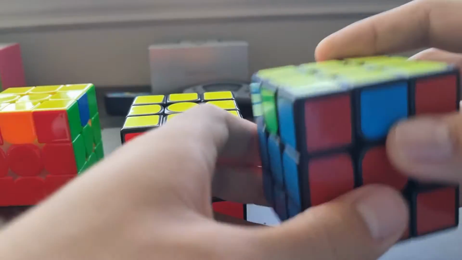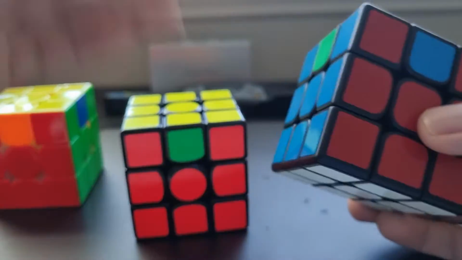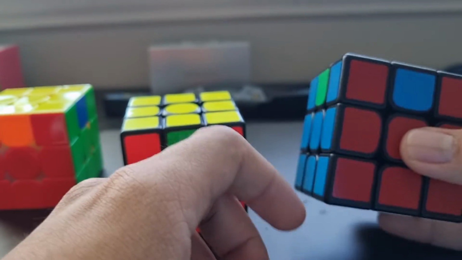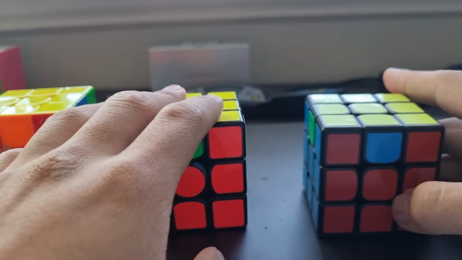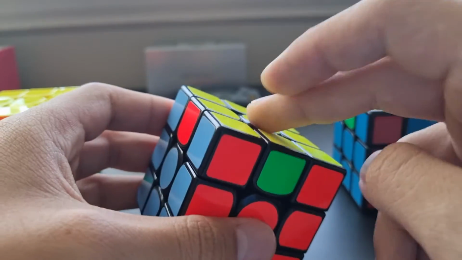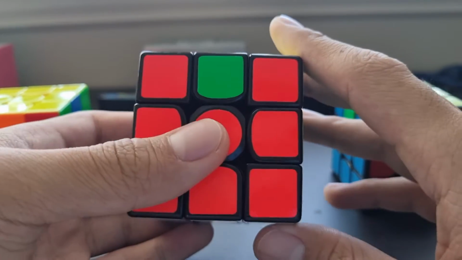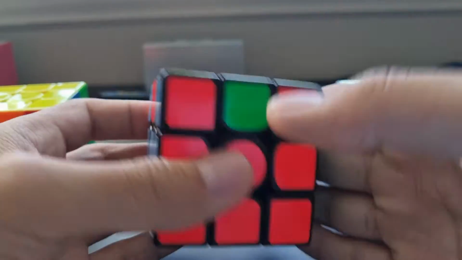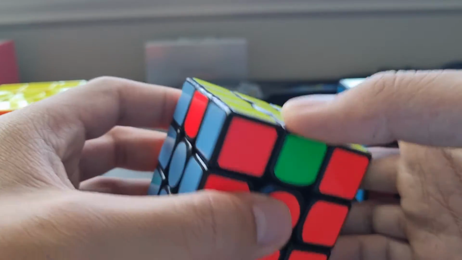And when the opposite pieces are on your left side, it's a clockwise swap. I'll demonstrate that case one more time. On the right, we can see that this needs to go here, this needs to go here, and this needs to go here.